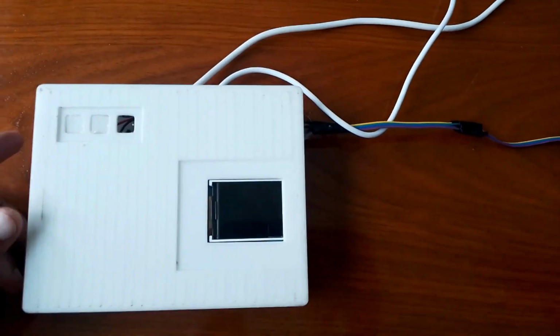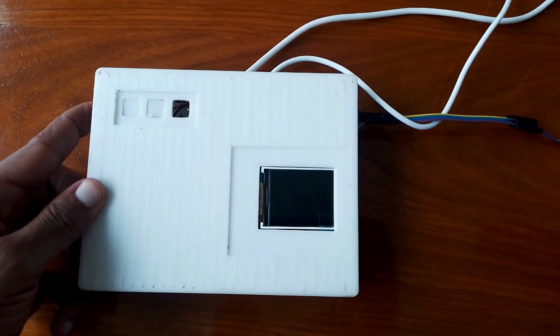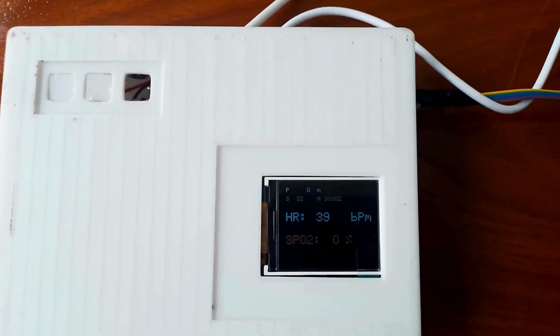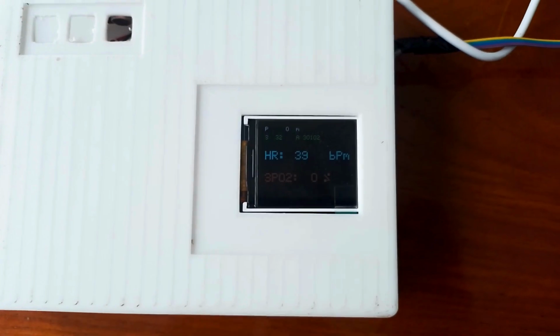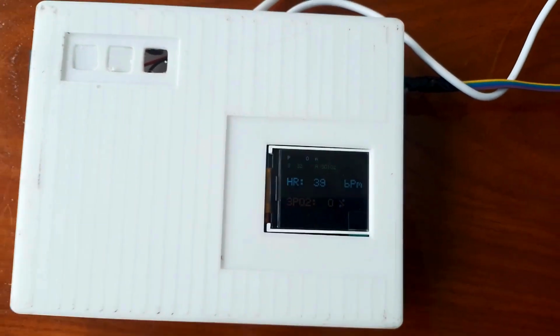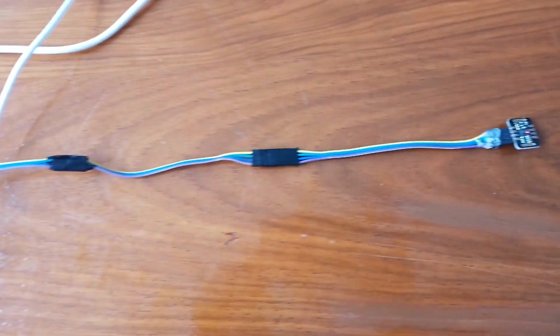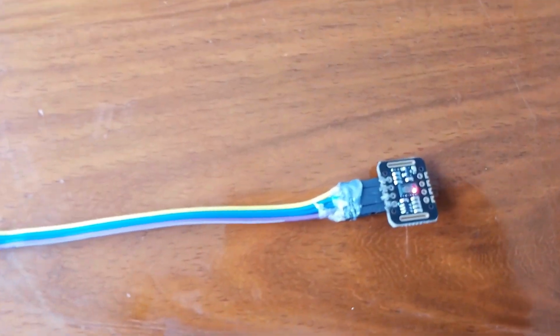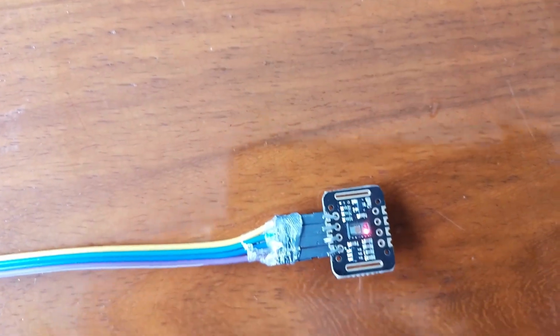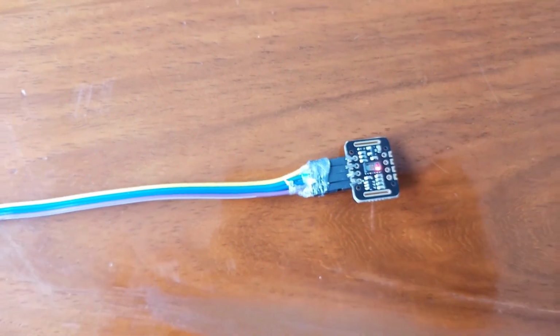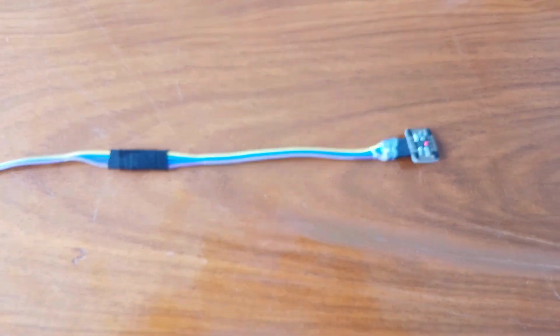This is the prototype of our patient monitoring system. The IoT-based patient monitoring system works by transmitting real-time data to the cloud via MQTT. Here is the sensor that measures heart rate and oxygen blood levels, the MAX30102 sensor.